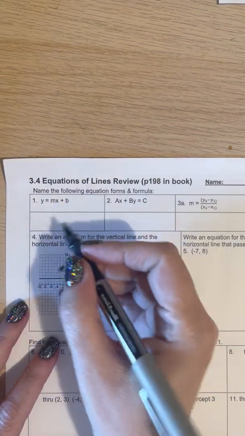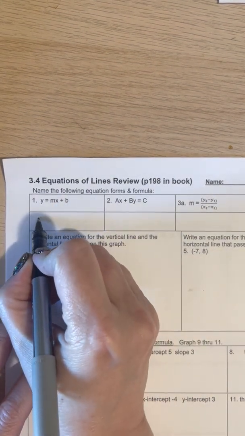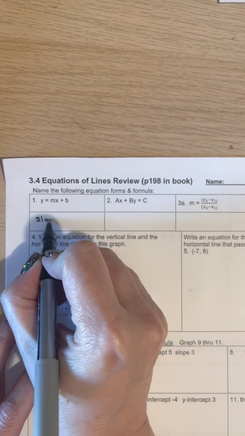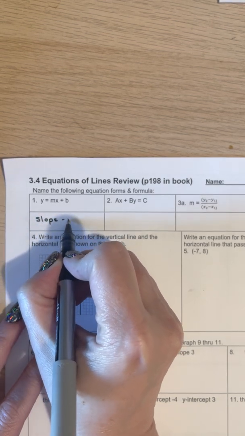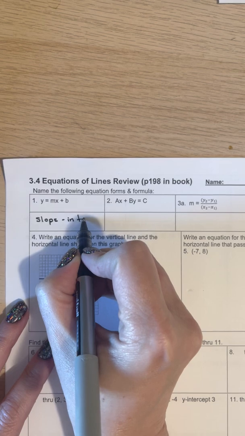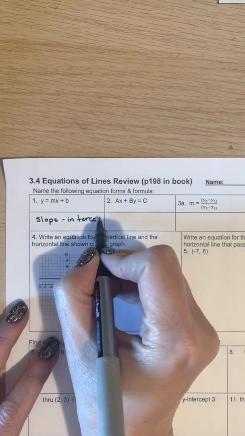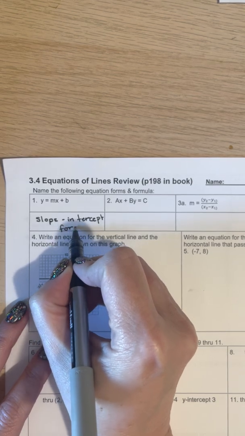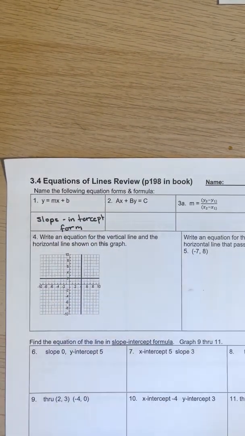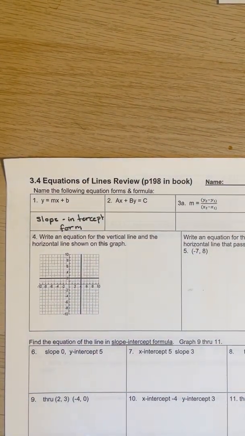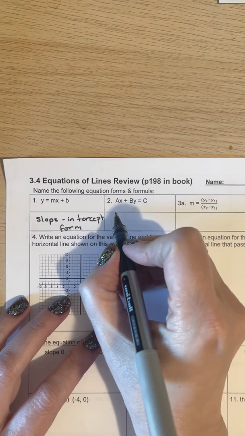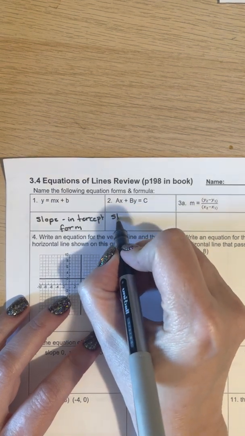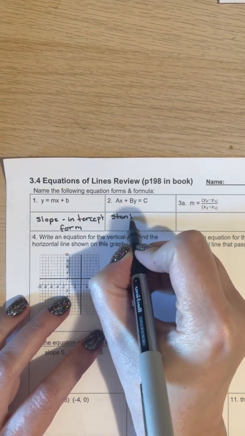So the name for this is your slope intercept form. Now the reason it's slope intercept is because you can easily find both the slope, which is m, and the y-intercept, which is b. Now our next form, not quite as useful. This one's standard form.